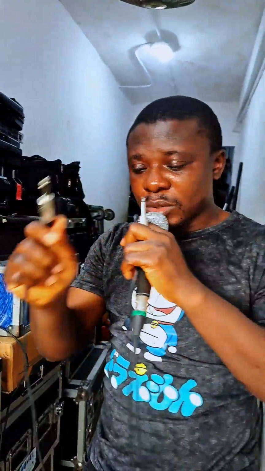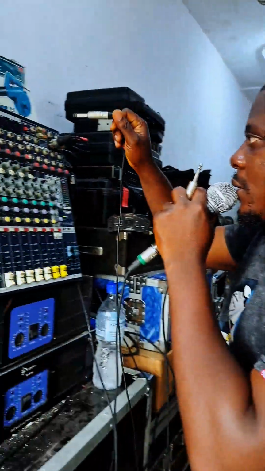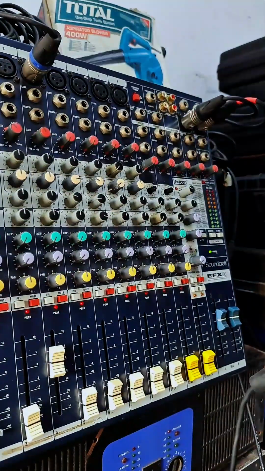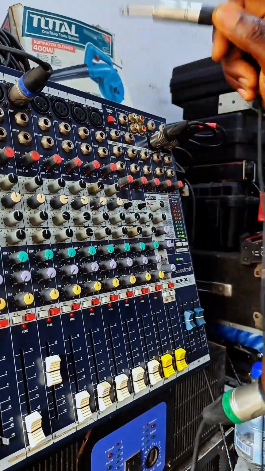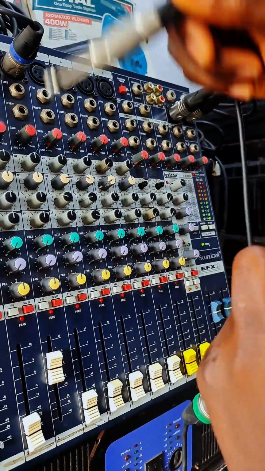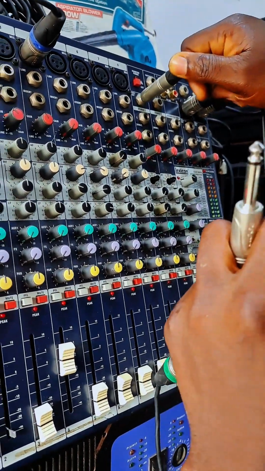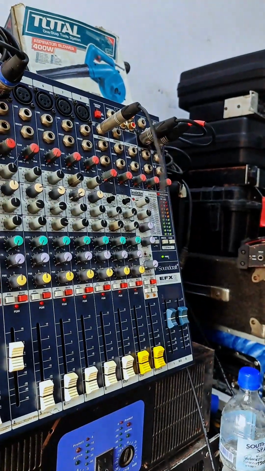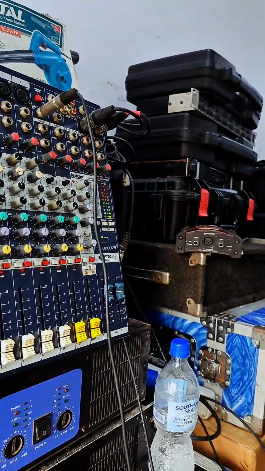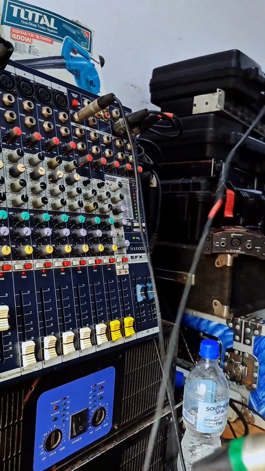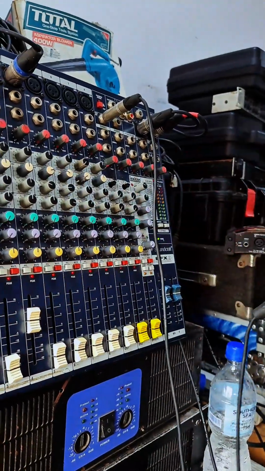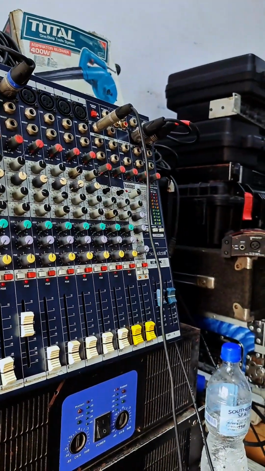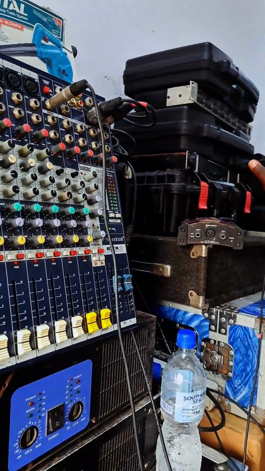The first thing you want to do is connect your TS jack. I'm going to connect it now to my auxiliary 1, the aux out. For the effect send, we are sending the signal out to the external processor.